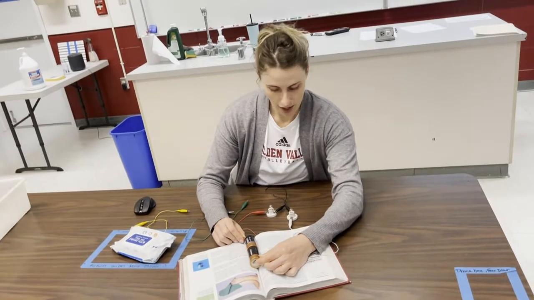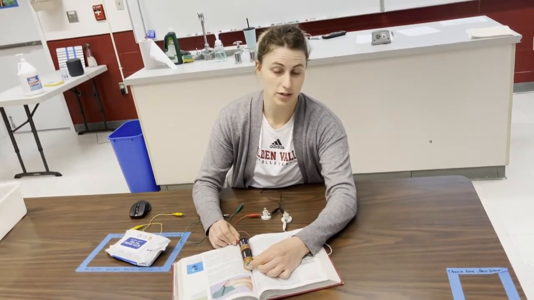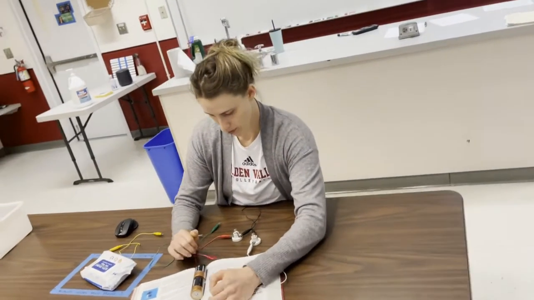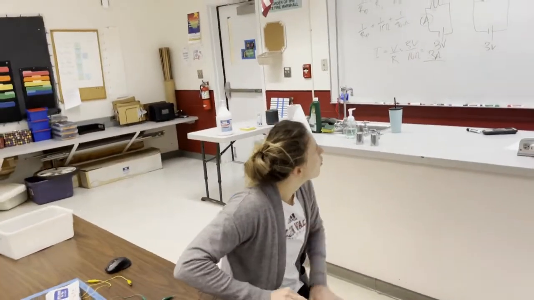And why is that? Well, it's in series, right? There's only one path for the current to flow. When you break that path, the current stops flowing. All bets are off. That's right.